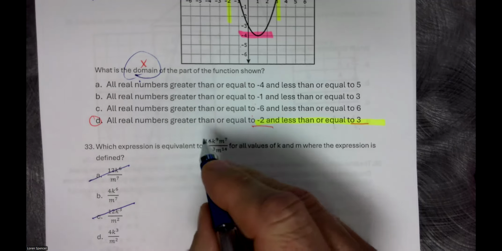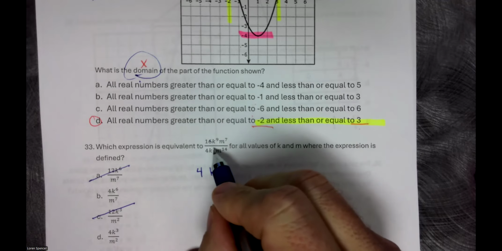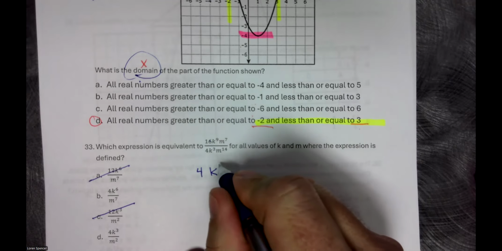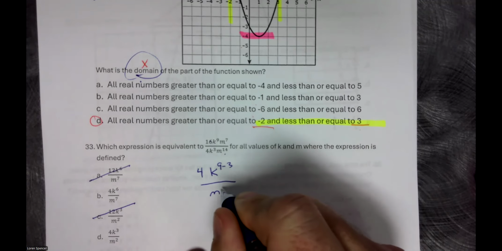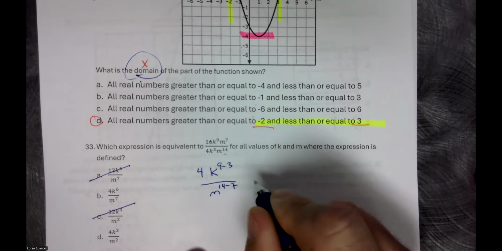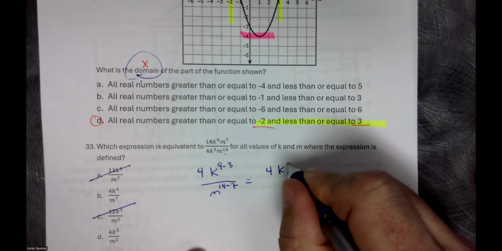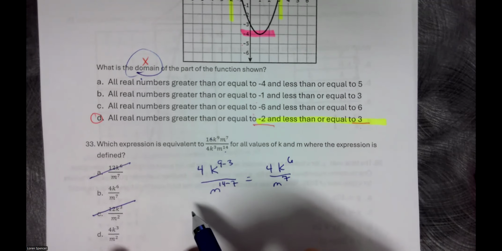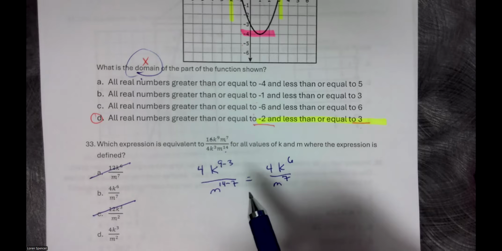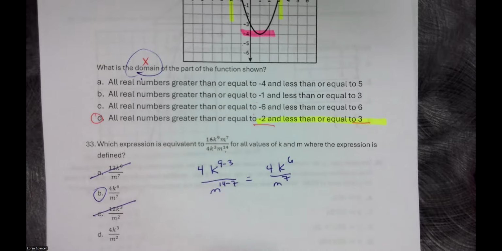Now, when it's a fraction, that means you're subtracting. So we have 4, and we always subtract the smallest from the largest. So 9 minus 3 for the k's. And for the m's, 14 is bigger, so we're at 14 minus 7. So fractions you're going to subtract, so we end up with 4 k to the 6 m to the 7th. This is one I'm not going to worry about you having to get right for this test. We will go over it more in the spring semester. So this 33 is B. Moving on.